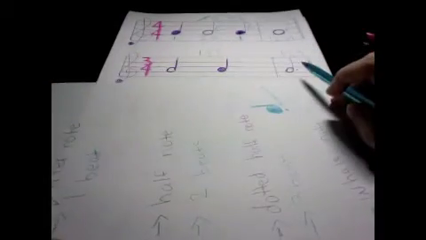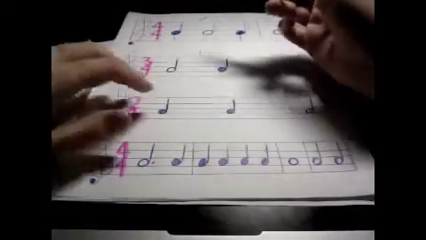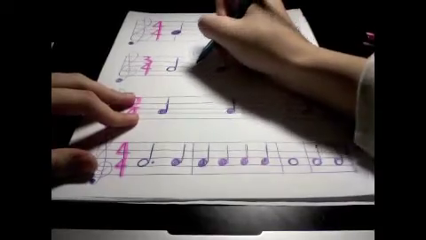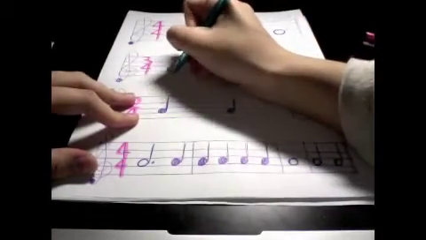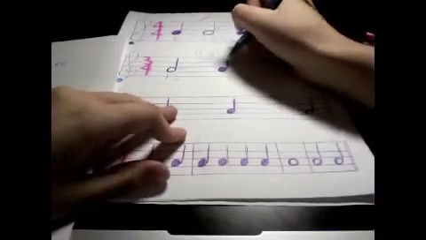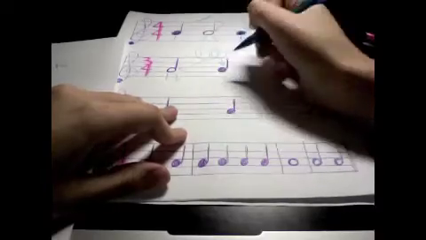beside it. So let's remind ourselves, the half note gets 2 beats, so then this is going to get 2 numbers. So the first 2 numbers go to this half note, so 1, 2. And then this is a quarter note gets 1 beat, so the last number is going to go here.